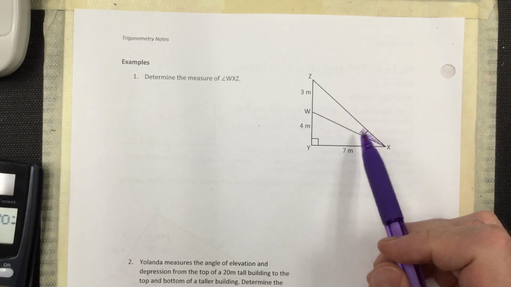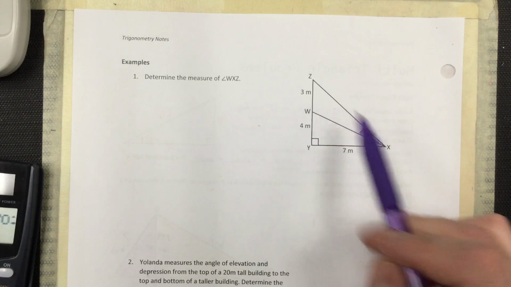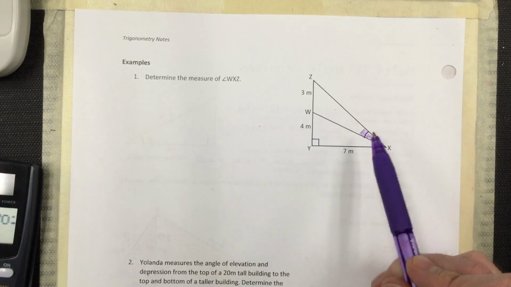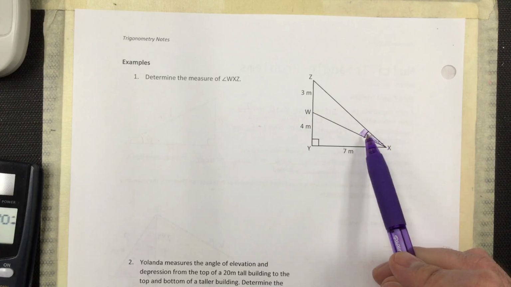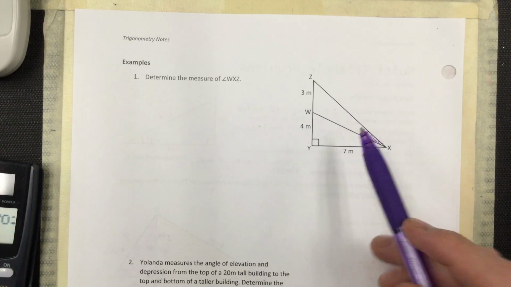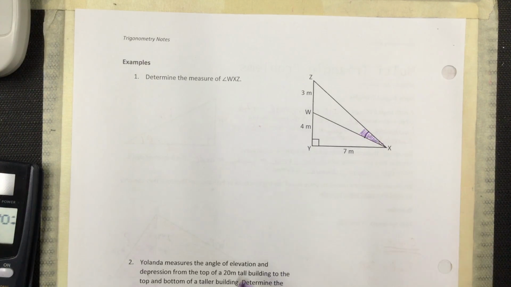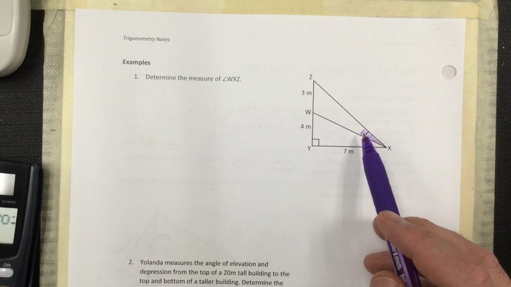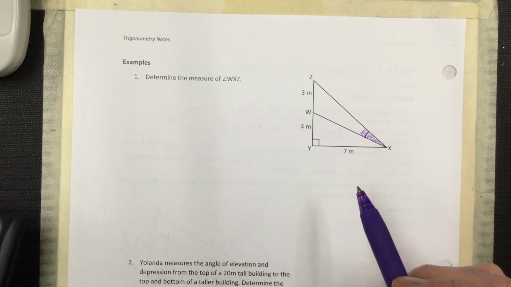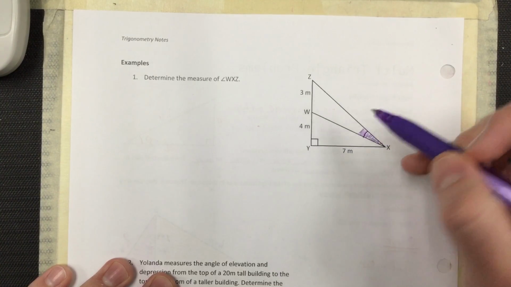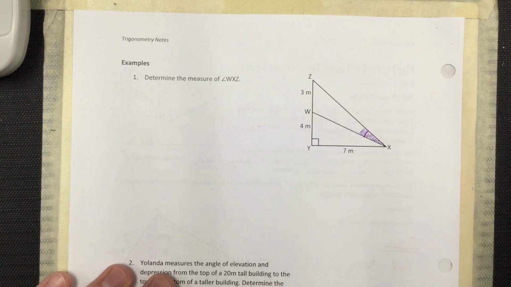Now, technically, this would be one of the angles in the triangle WXZ. This would be this angle right here. And the thing is, it's not a right angle triangle. You will notice that there is no right angle here or there or there. So this is not a right angle triangle, so we have to do things a little bit differently. And how we're going to do that is to find a couple of different angles.